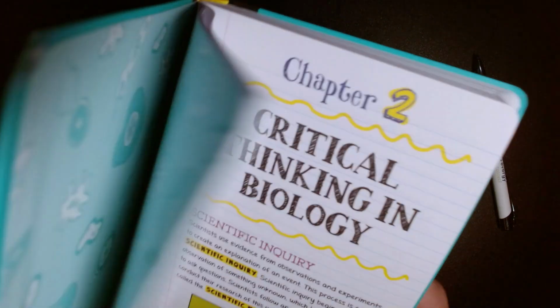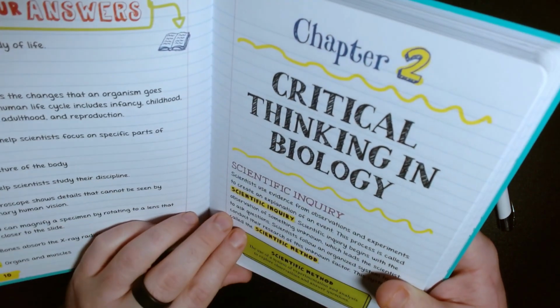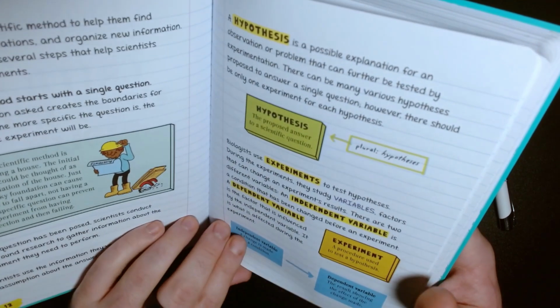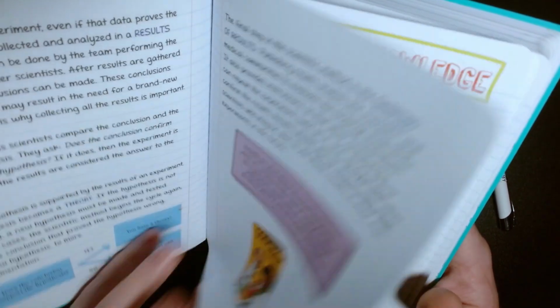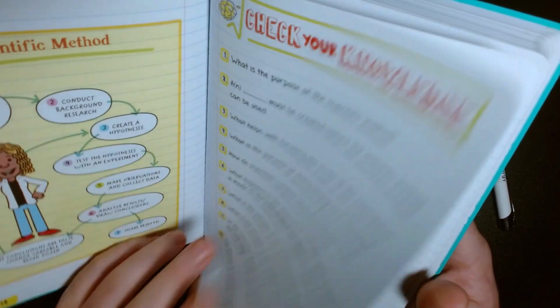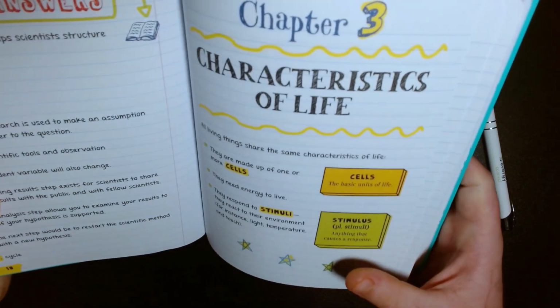So, we previously left off at the end of chapter 2. So we are going to continue on ahead to chapter 3.